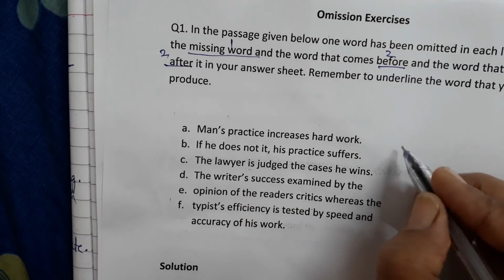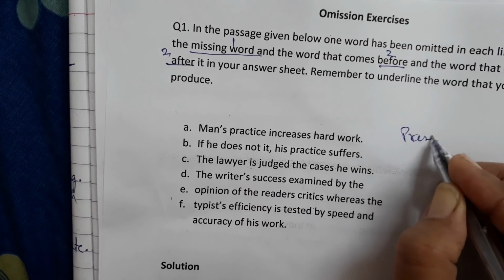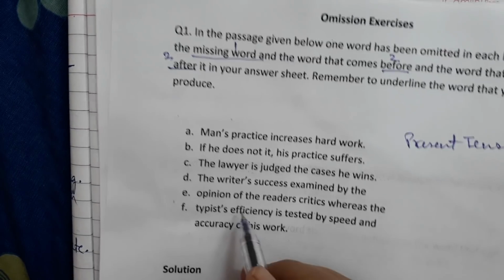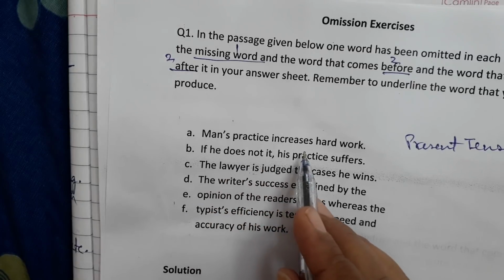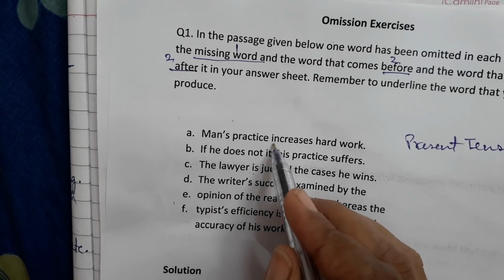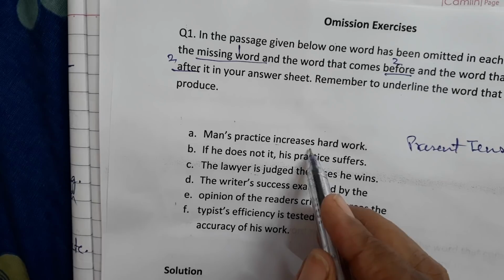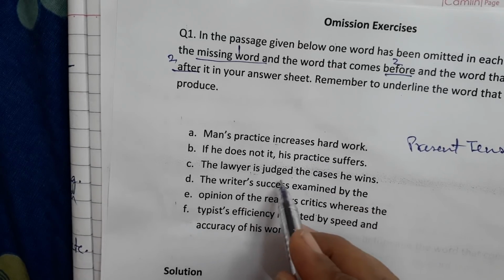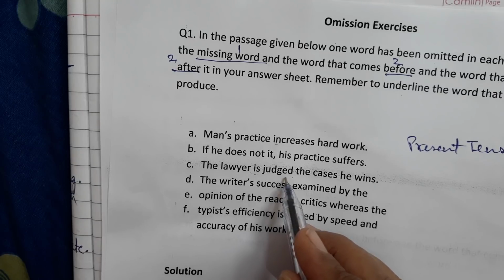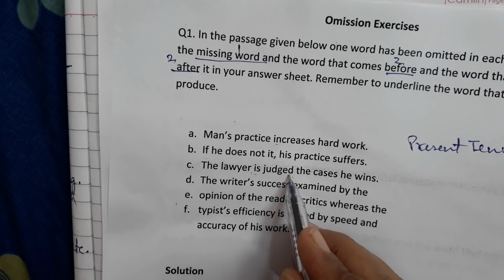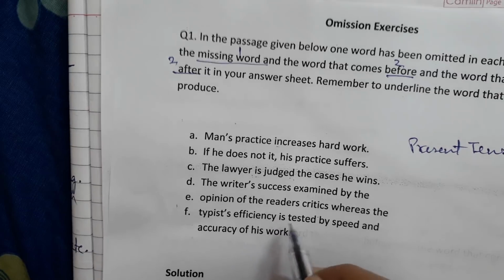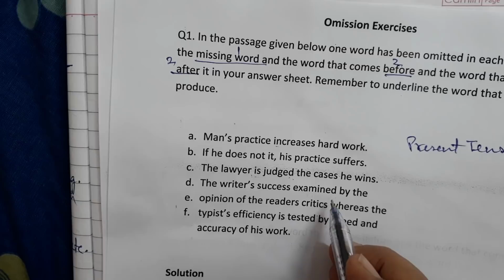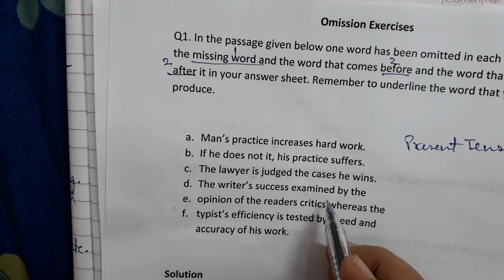So the tense is present tense. And after paying attention to the verb, we can see somewhere it is active voice and somewhere it is passive voice. Like I have told you, is plus third form of verb is used in passive voice. In the same way, is tested, is examined. So these are the cases of passive voice.